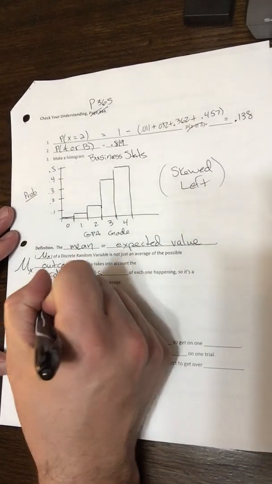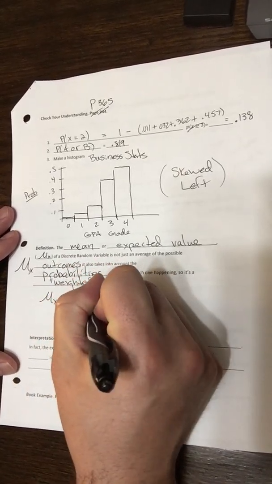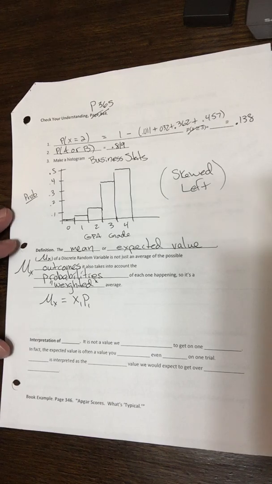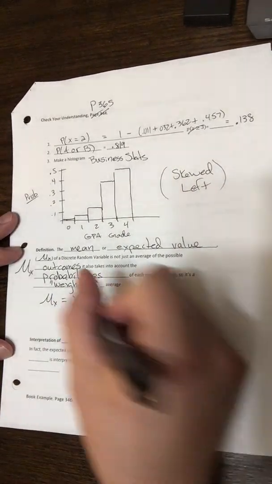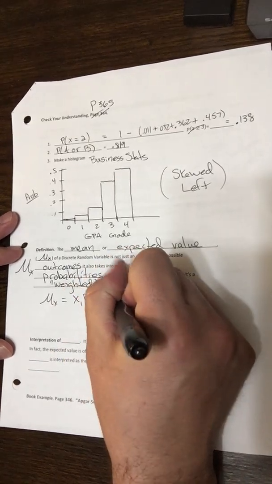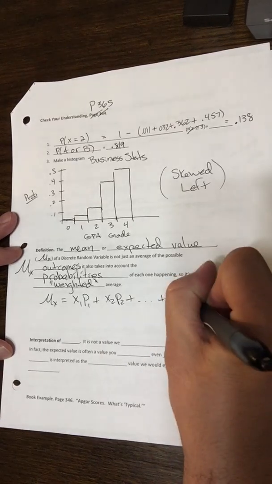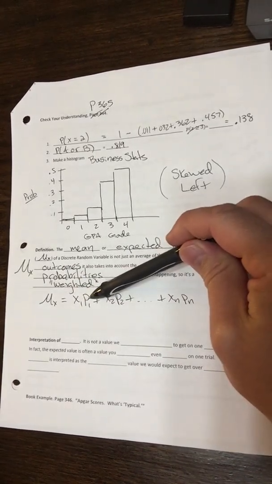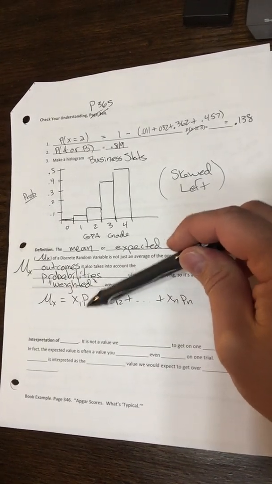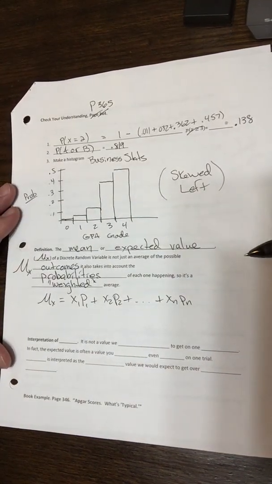So, you ready for this? Here's your formula. Mu of x is equal to x sub 1 times p sub 1. The x value, like this 0, times its probability, 0.011, plus x sub 2 times p sub 2, plus, and I go all the way up until I get to x sub n times p sub n. There you go. Now, notice I didn't divide by n. That's because every one of these probabilities is a fraction. It's already over an n. So there's an n down there. I am dividing by n, but I just don't have to write a big fraction bar, okay?